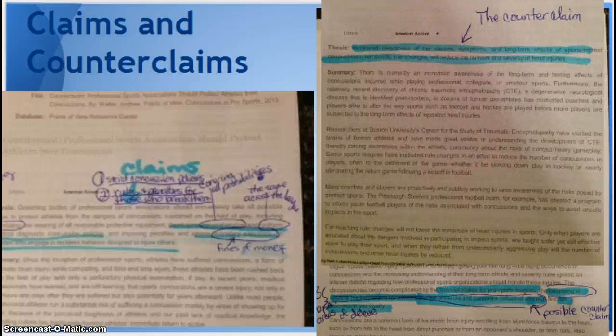I also found a couple of possible counterclaims. So the first counterclaim I found was actually on the Point article, and it says increased awareness of the causes, symptoms, and long-term effects of sports-related concussions, not drastic rule changes, will reduce the number and severity of head injuries. So I thought, okay, well, that says the opposite of what I think, because I do think they need to change the rules. So that's my one counterclaim.